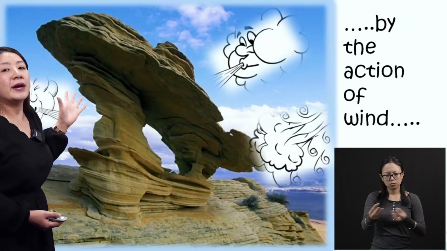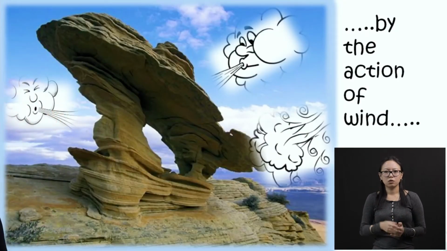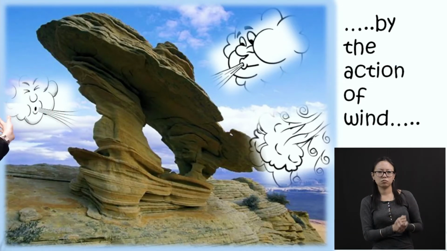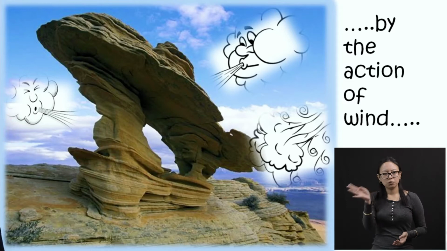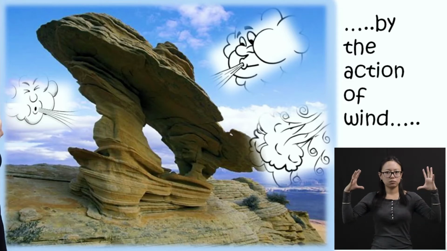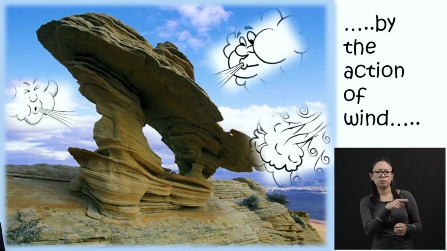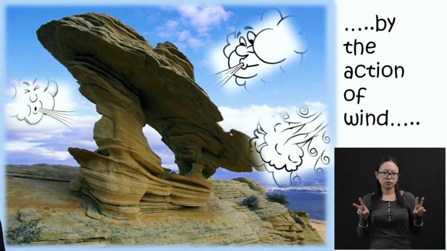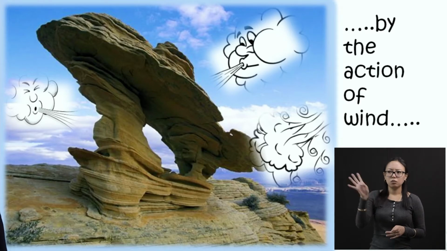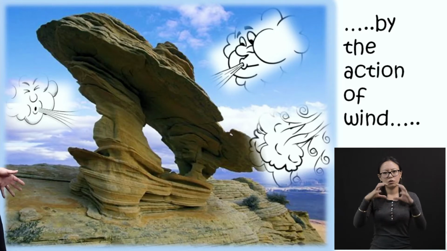This huge rock is also broken by the heat and by the action of wind. You can see the picture. Look at the rock. The shape of the rock is so weird, so funny. Because the wind has blown away the other part of the rock, now it is shaped like this. So by the action of wind, the rock breaks down and slowly this will crumble, yes or no? Crumble and form what?